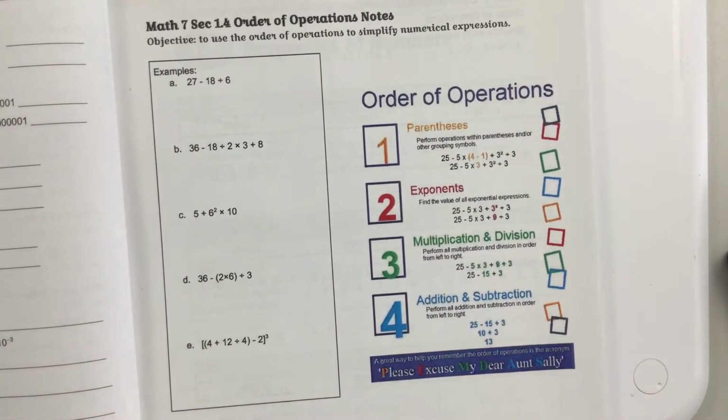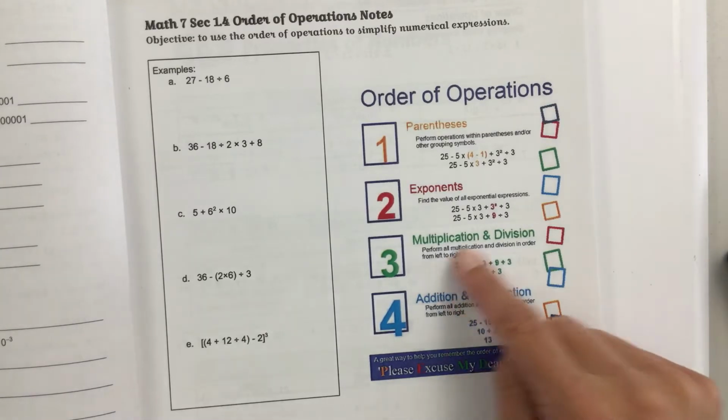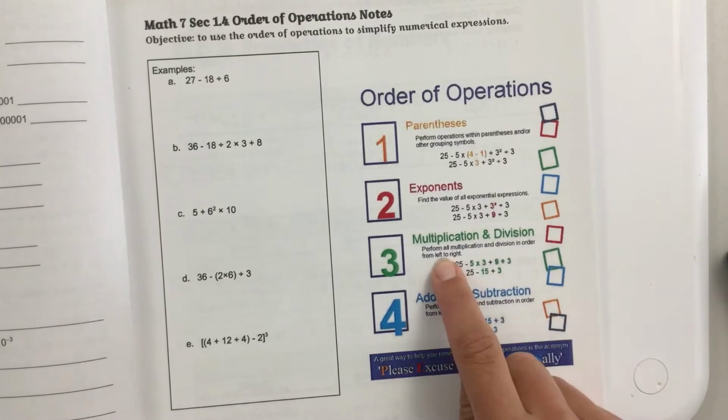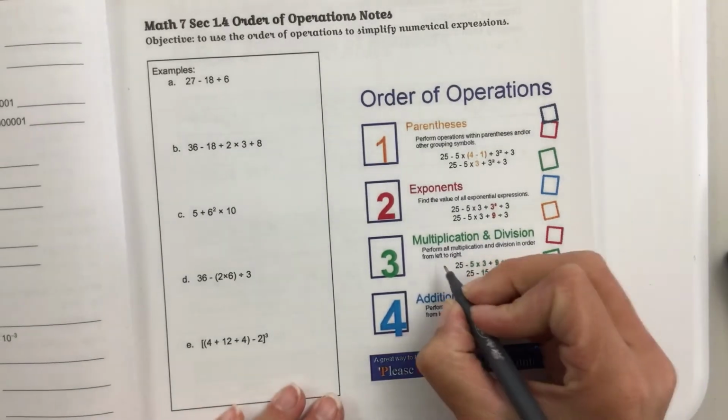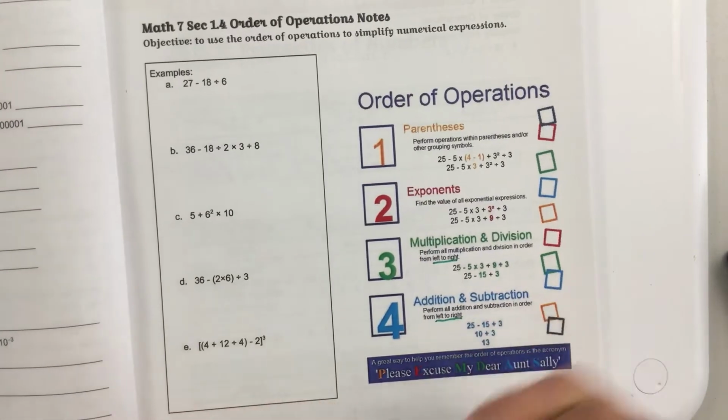I really liked this visual here because we like the saying, please excuse my dear Aunt Sally. But sometimes you guys forget that multiplication and division can go hand in hand. You always perform them left to right. And the same thing is with addition and subtraction, okay?